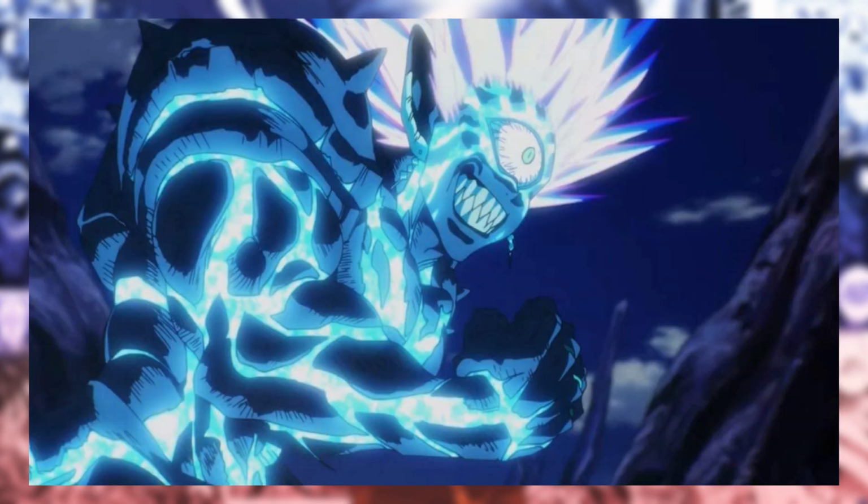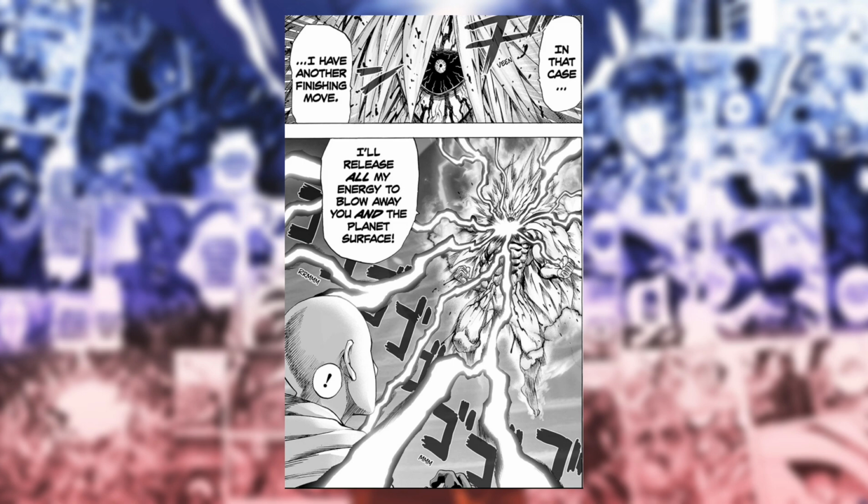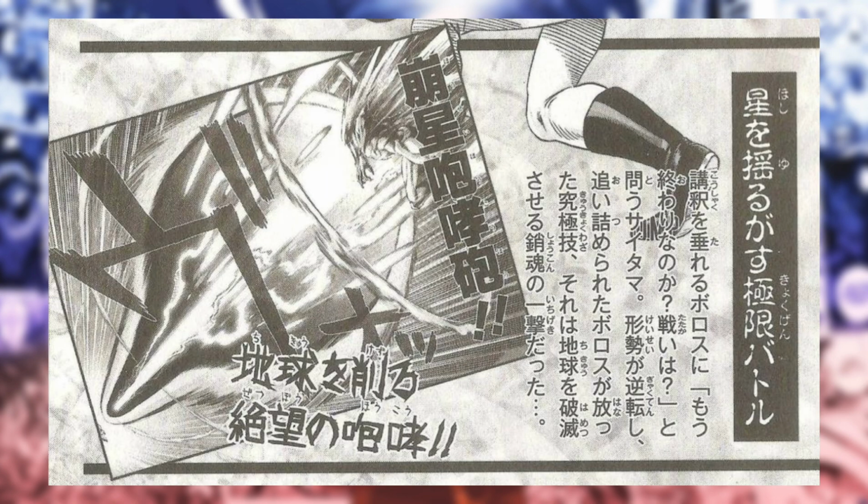So one of the greatest villains, or I could say strongest villains, when it came down to One Punch Man was Boros. Boros was stated to be able to destroy the surface of the planet. That would make him around multi-continental. Even the data book backs this up.